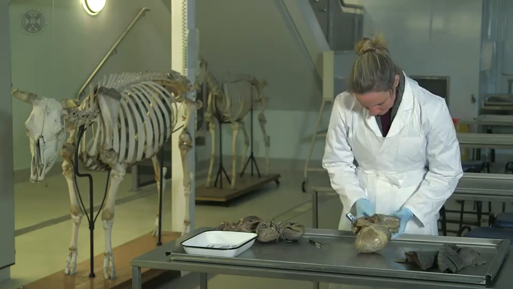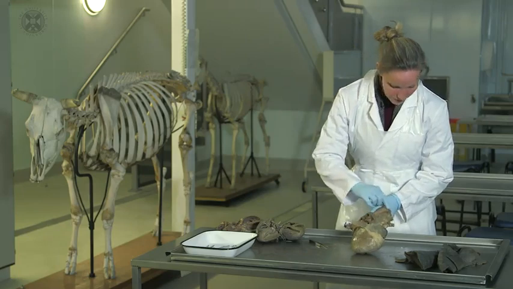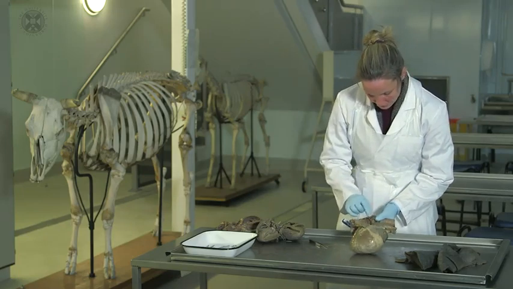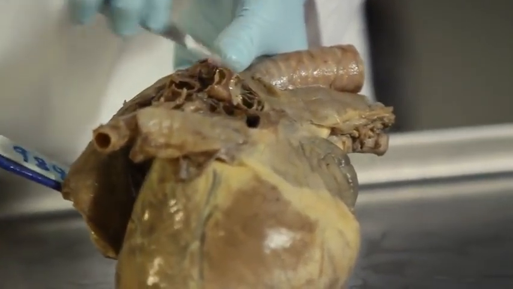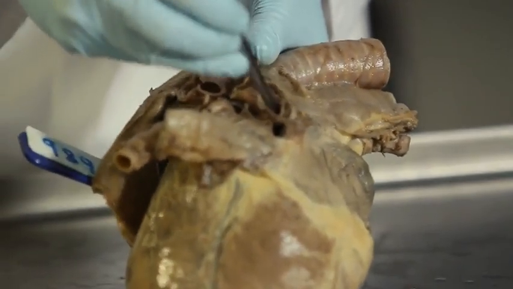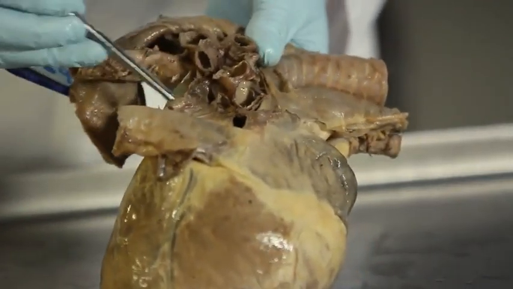The other things that you can see here, you've got the windpipe. The windpipe is still attached to the top of the heart here, and there's the main bronchi coming into the lung. And underneath that, this is actually the right pulmonary artery coming here and would be supplying the right lung at this point.